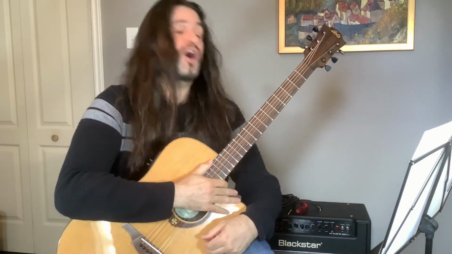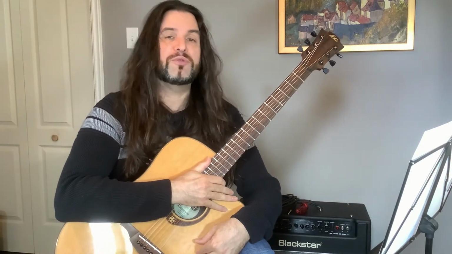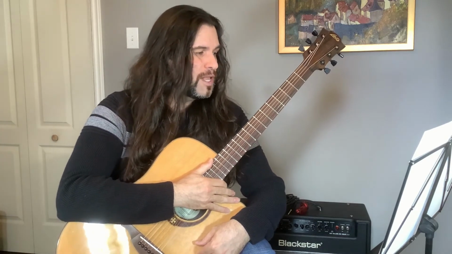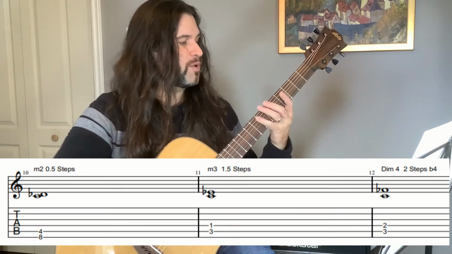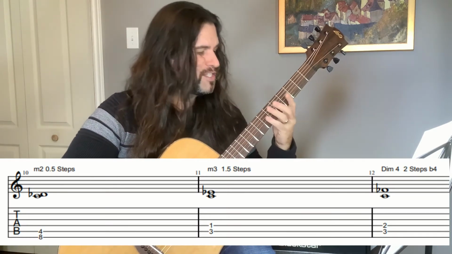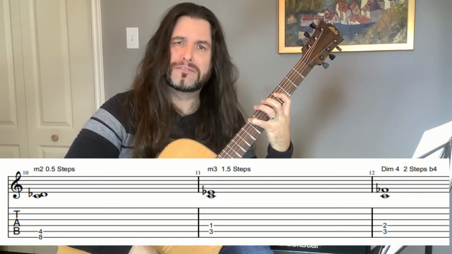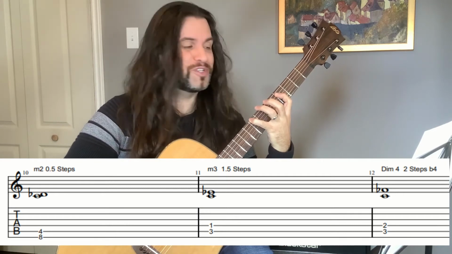Let's move on to other types of intervals. Watch out, these ones are going to be a little bit more scary if you're not used to those types of intervals. First, we're going to a minor second. I'm going to play a C and a D flat. Awful. Awful or interesting.